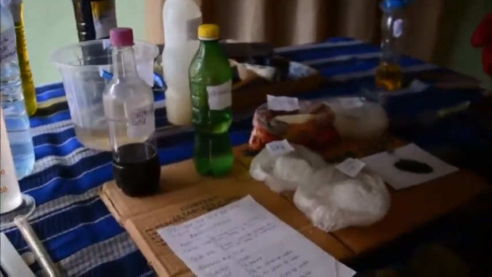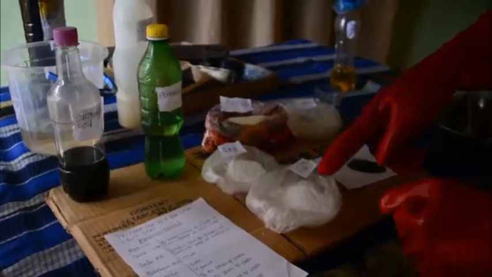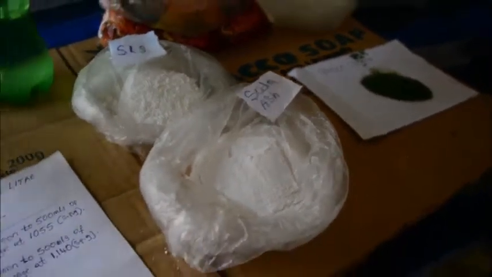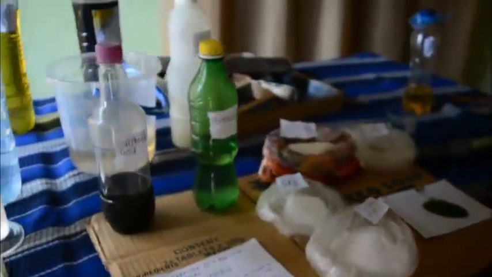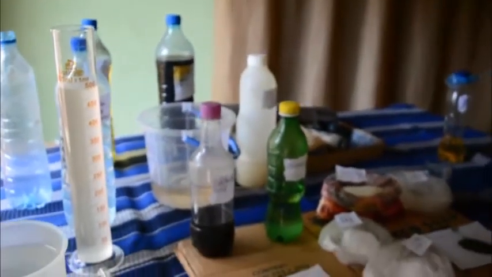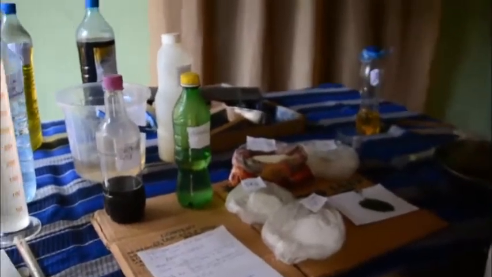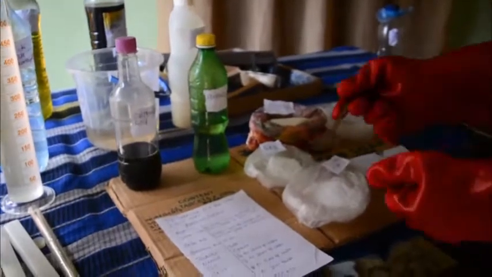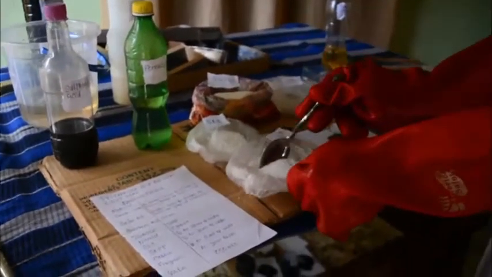Then the next one is the soda ash. You can see it here. It's a salt. You now measure 500 ml again of good water, and when you pour it inside the measuring cylinder, you measure 5-6 spoons of soda ash. This is soda ash. You measure it, make it flat.